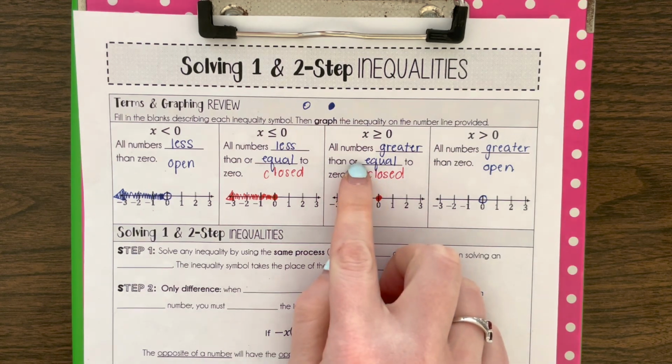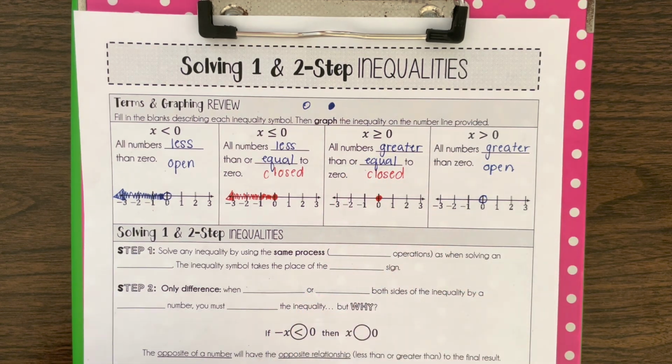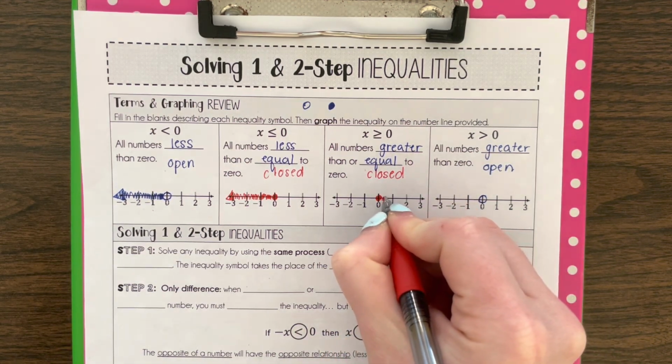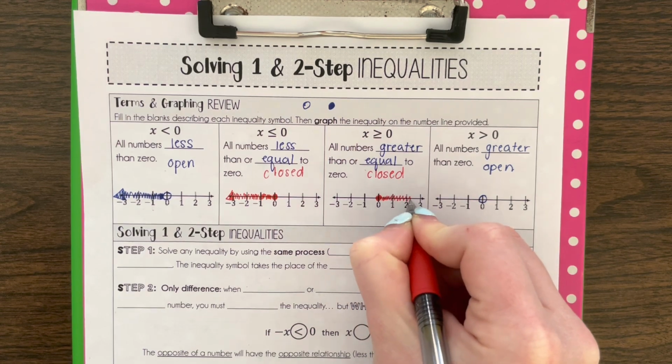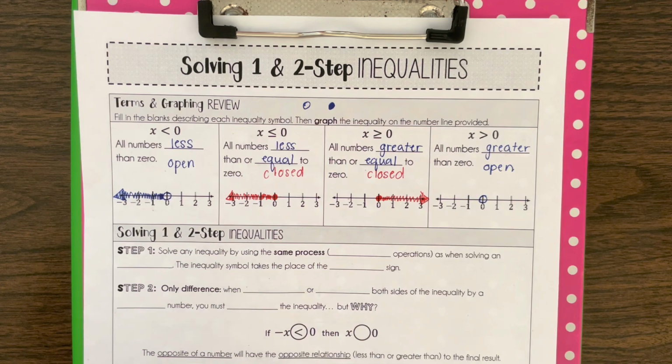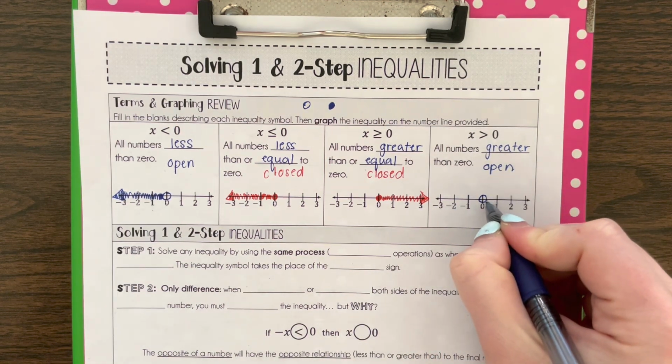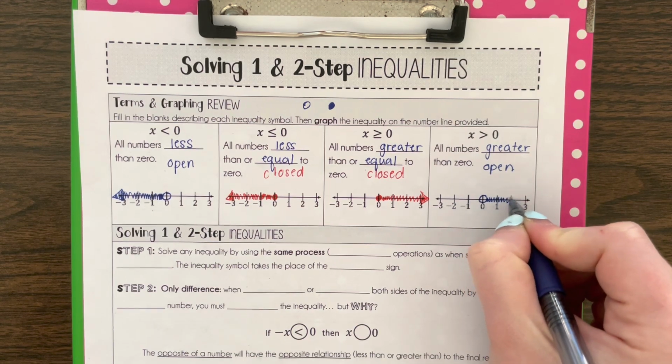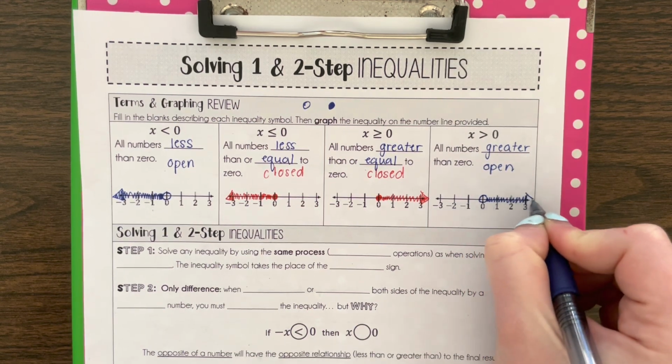Our next one, all numbers greater than or equal to 0. So what numbers are greater than? 1, 2, 3. So everything going to the right. So we shade to the right. And then our last one, all numbers greater than 0. So once again, to the right. And then we just have that open circle since it cannot actually equal 0.